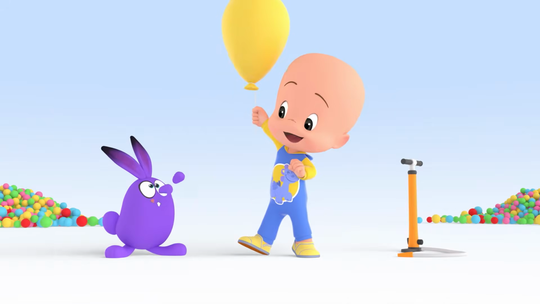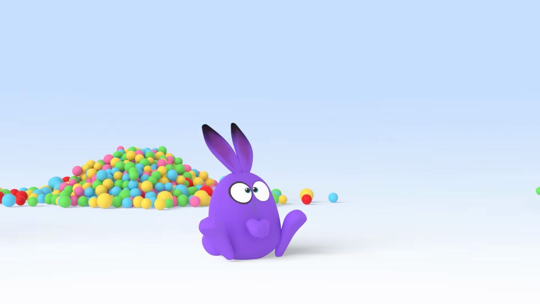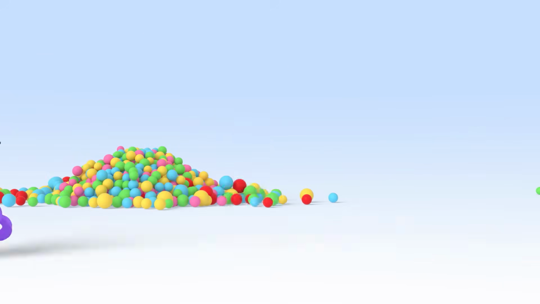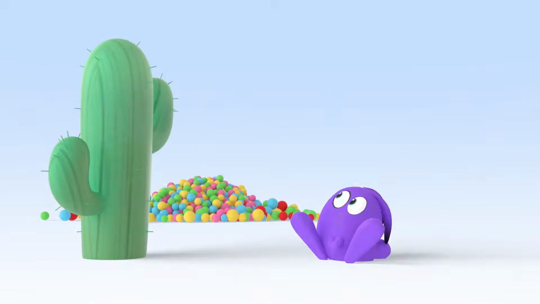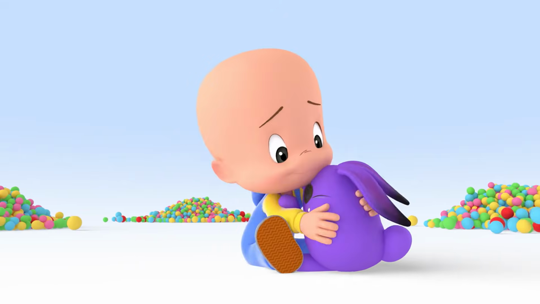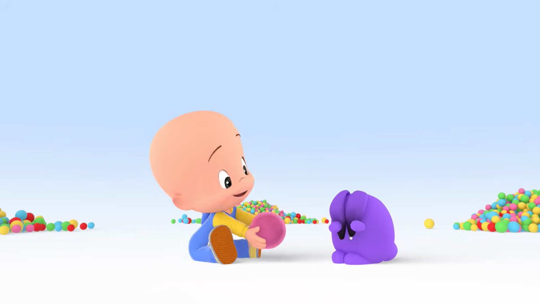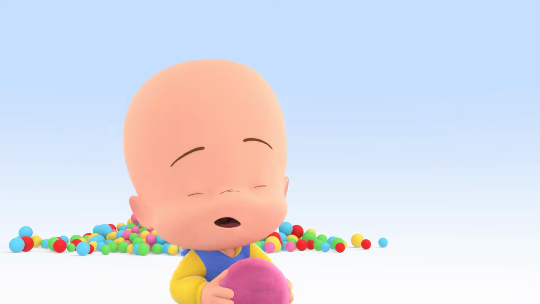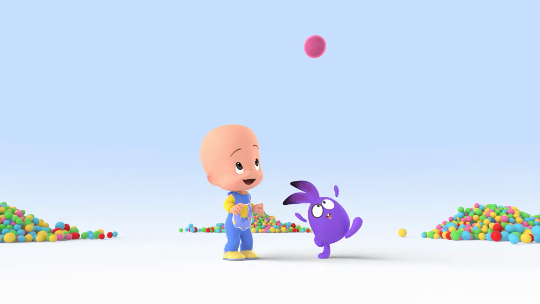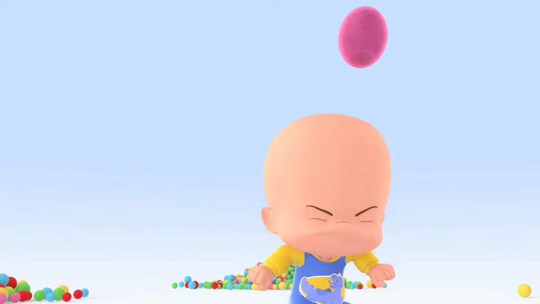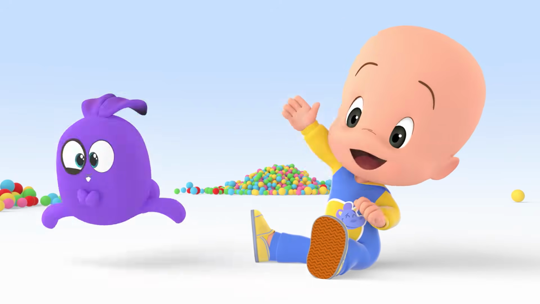Yellow balloon! Not scary. Bye, Purple Bunny.